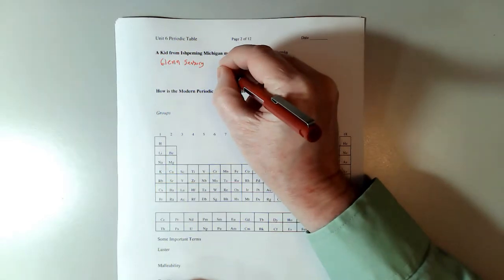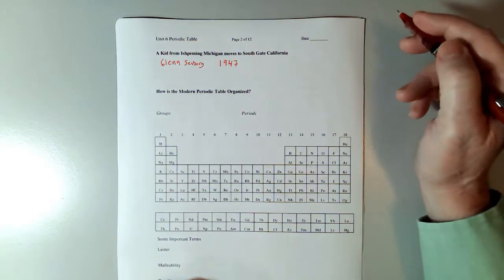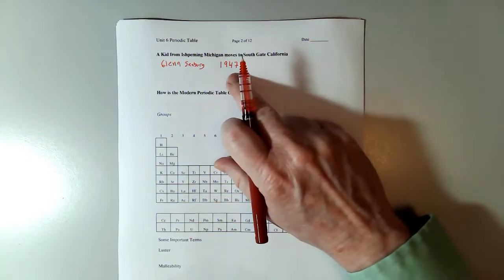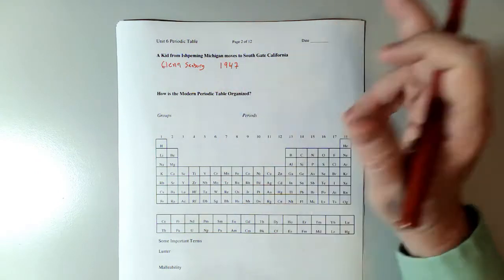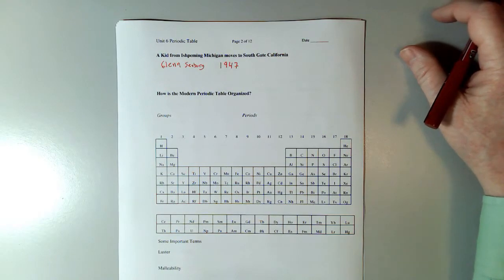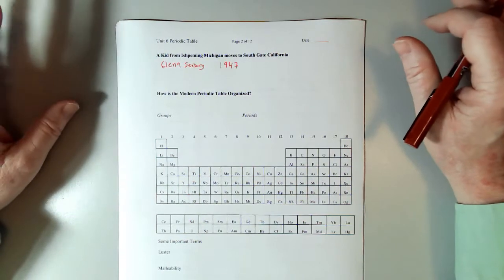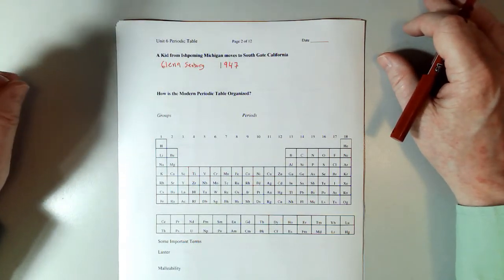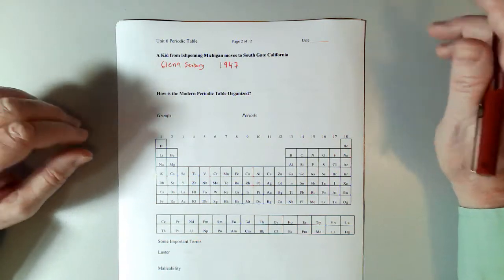Now, while he was working on the Manhattan Project in World War II, he came up with an idea for a new table structure. But he couldn't publish it until 1947 because of security reasons. He was under government contract at that point and wasn't allowed to publish. What he said was, let's give up on organizing by atomic mass, and let's switch and do it, number one, by atomic number, and number two, by electron configuration.